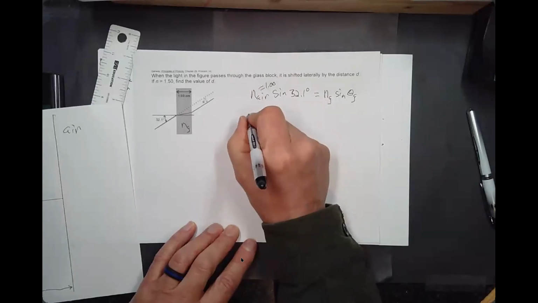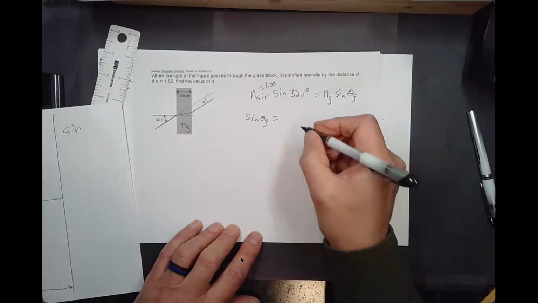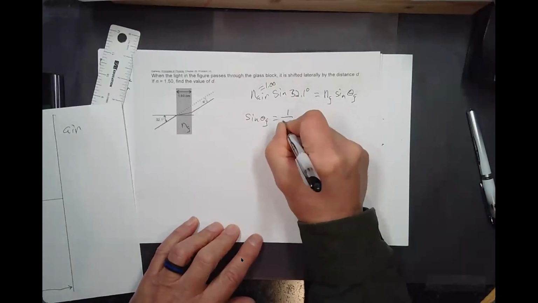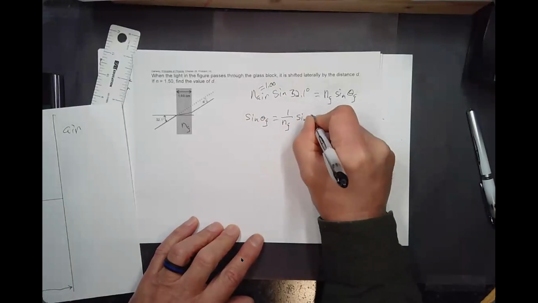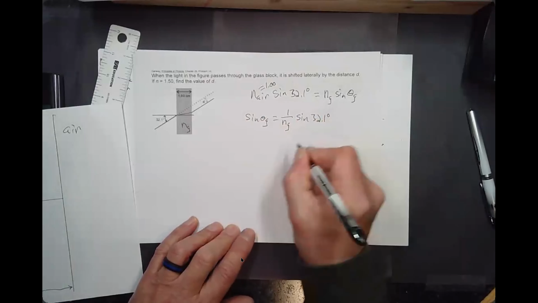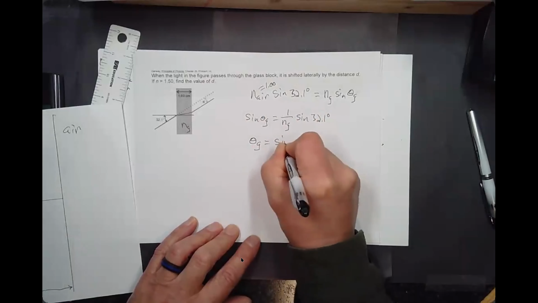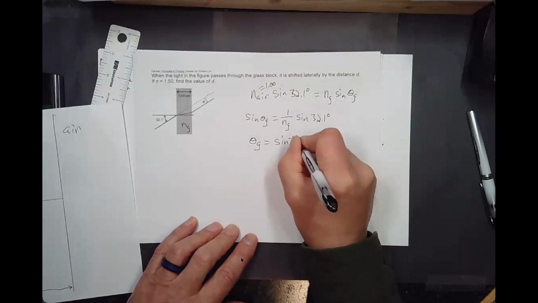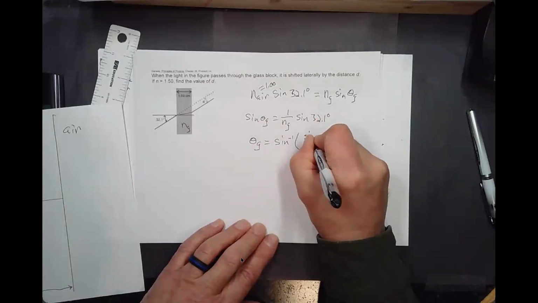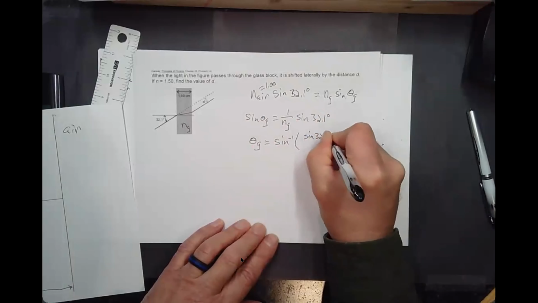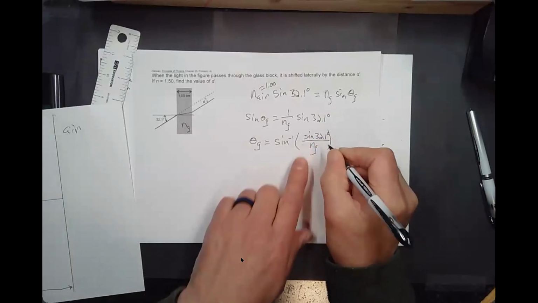That means that the sine of theta in the glass is going to equal 1 over the index of refraction for the glass times the sine of 32.1 degrees, or theta sub g will equal the angle for which the sine is, that's the way I learned to deal with these things, the sine of 32.1 degrees divided by the index of refraction of the glass, which is 1.50.